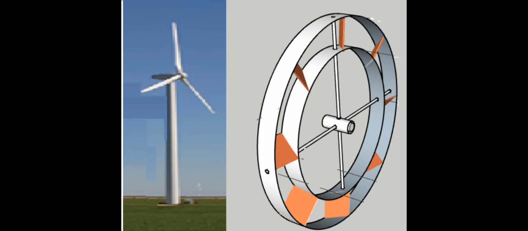Another very important feature of the thermal airfoil turbine is the following. If you compare the way a conventional wind turbine and a thermal airfoil turbine work, you find that there is a huge difference between the two.